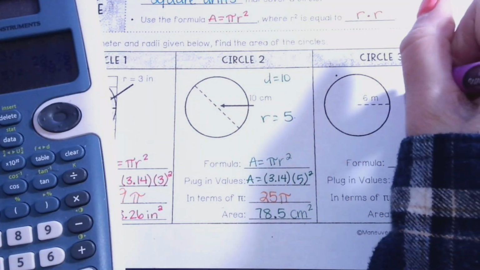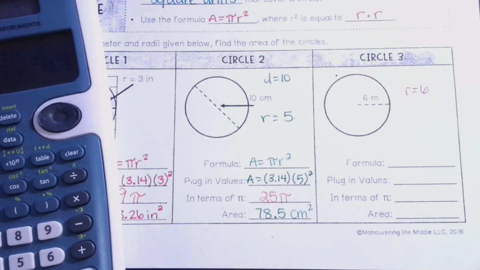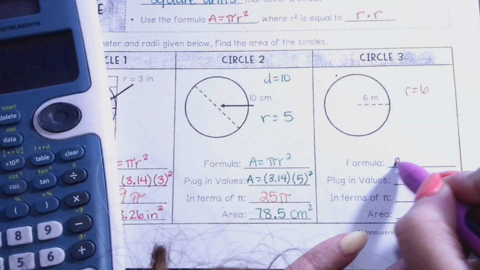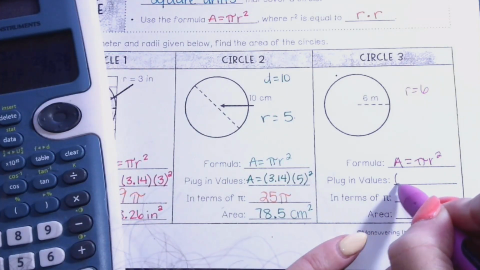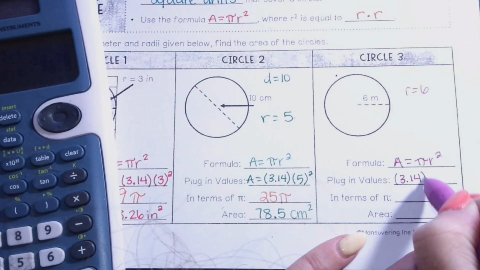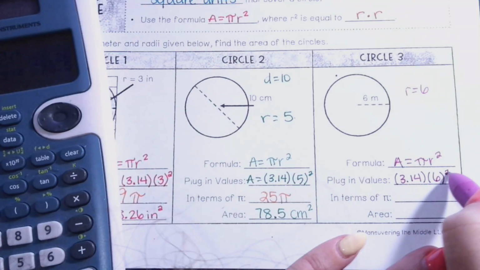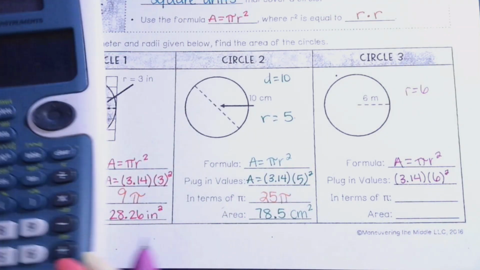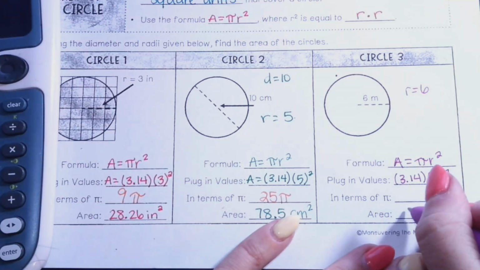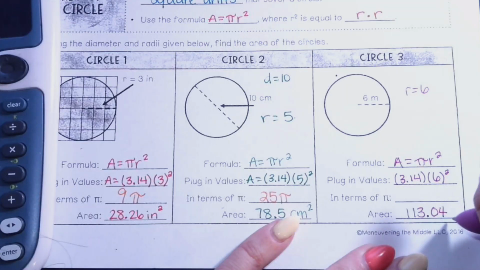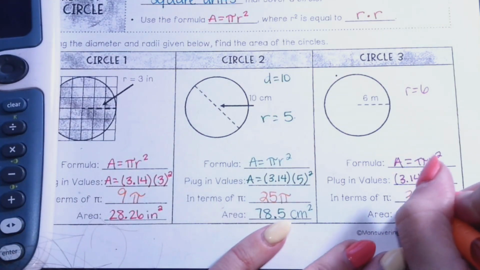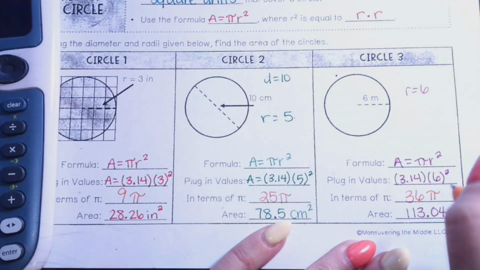That is the radius, so radius is 6. So formula is A equals pi r squared. Plug in values, 3.14 times 6 squared. Pop that in my calculator, and I should get 113.04 meters squared. And then in terms of pi, 6 squared is 36, so 36 pi.